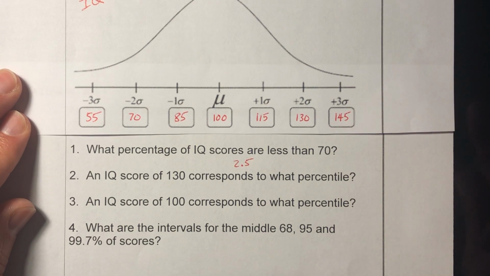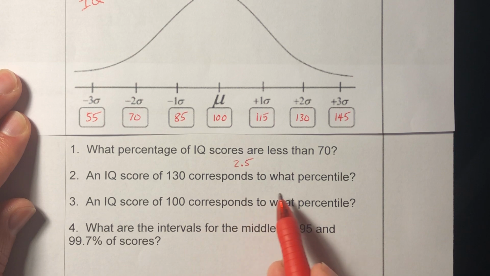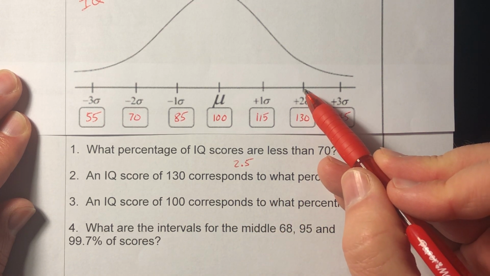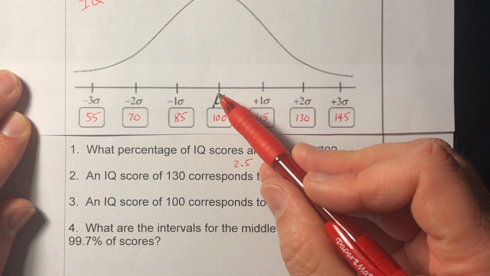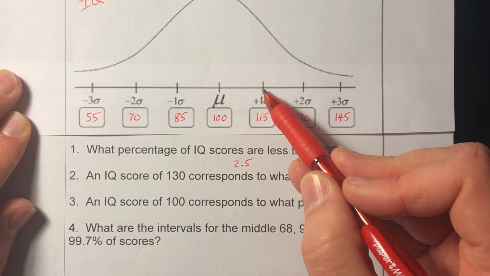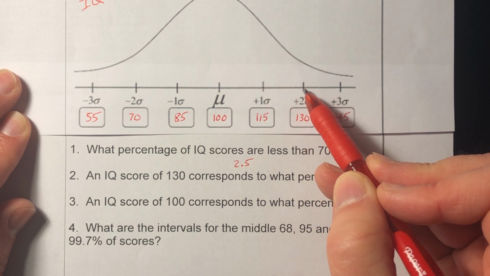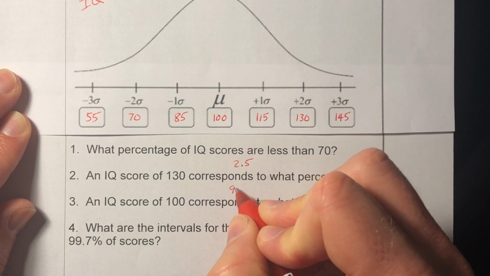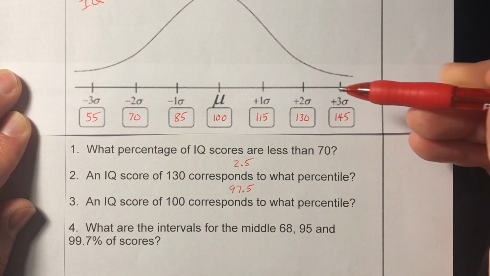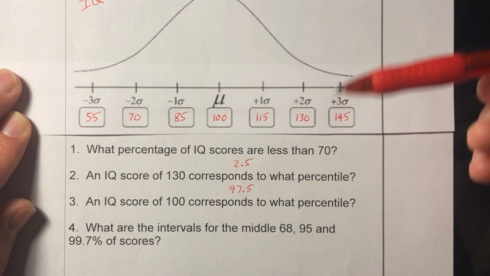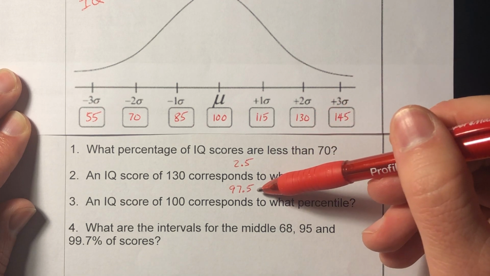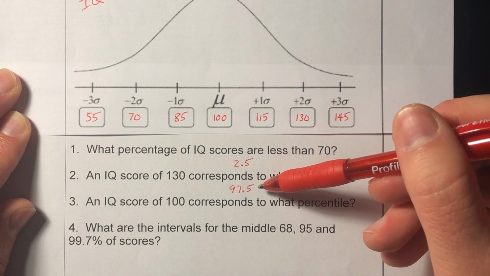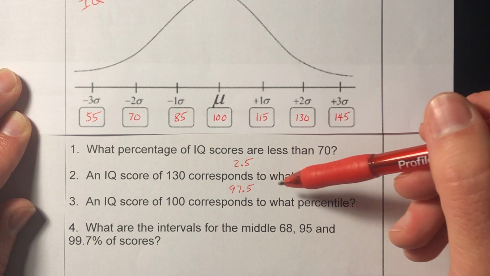Question 2, an IQ score of 130 corresponds to what percentile? So we're right here. Do you guys remember this one? Okay, so it's 50 in the middle. If we add that 34, we're at 84. We add that 13.5, so we're at 97.5. So if you had an IQ of 130 on this particular IQ test, that means you're smarter than 97.5% of the population. Pretty good. Okay.